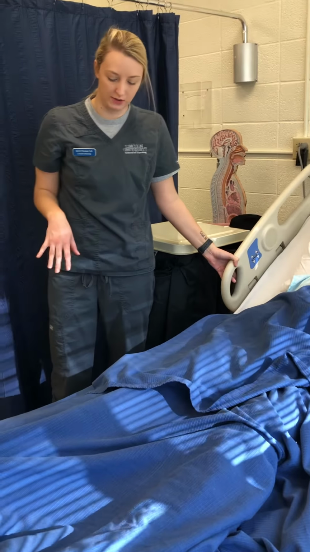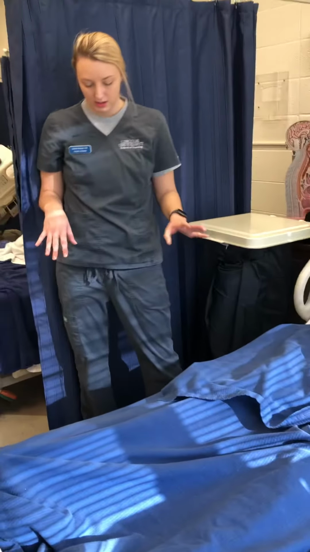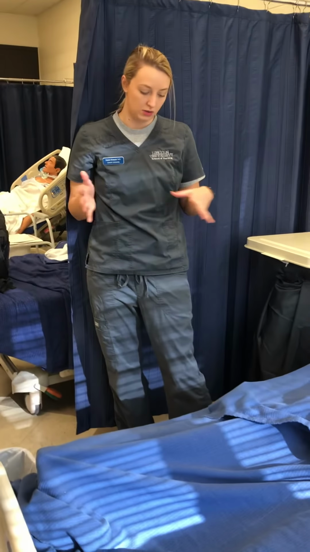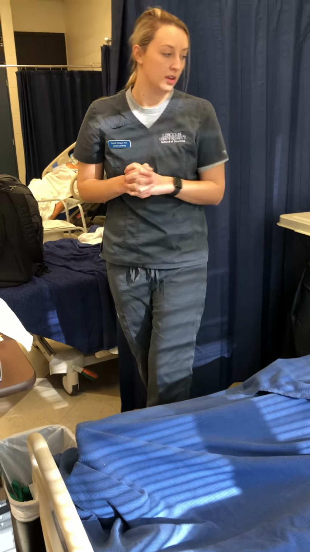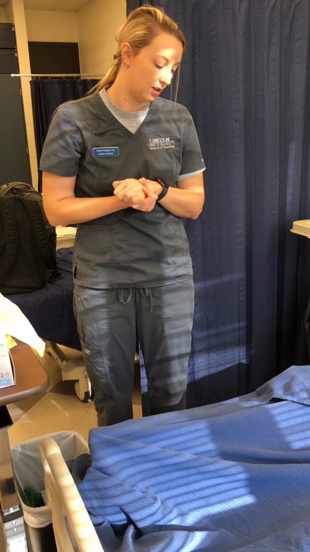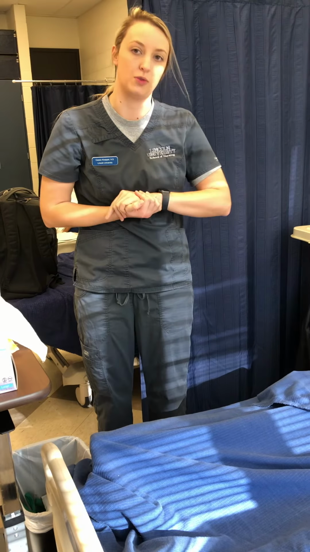And then I would document everything I did. I would document how much urine came out, the color, odor, quantity, how the patient tolerated the procedure, and then I would wait until the order to remove it.